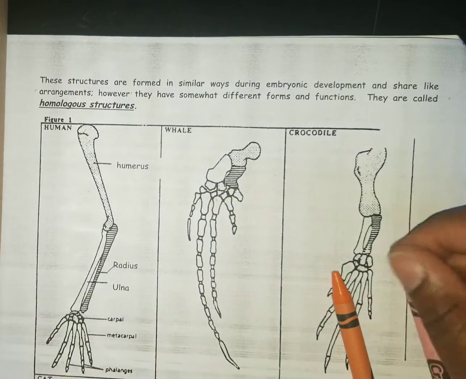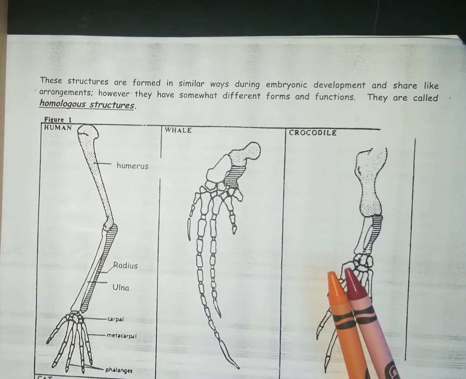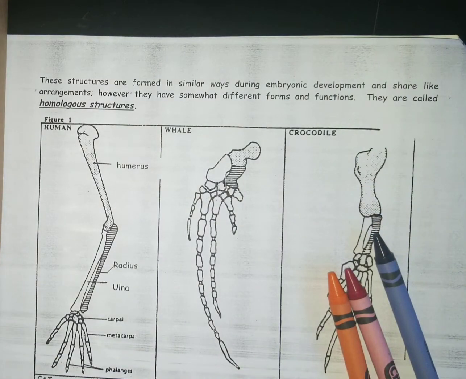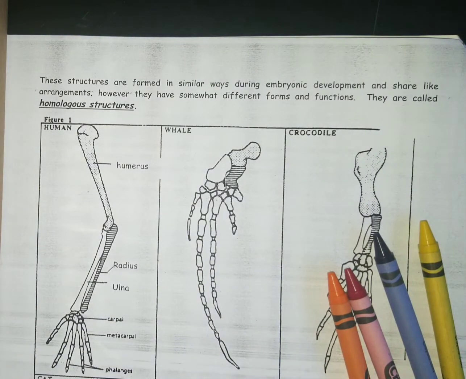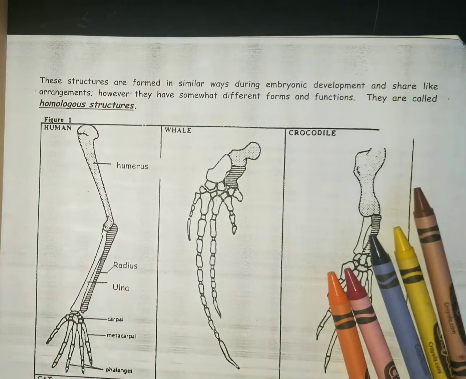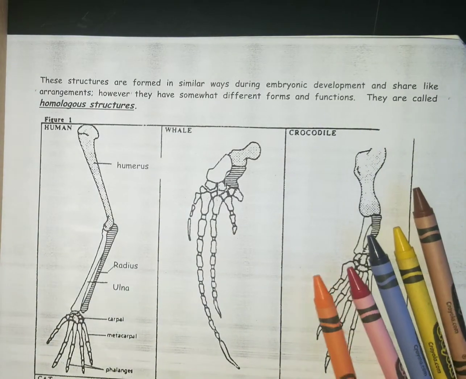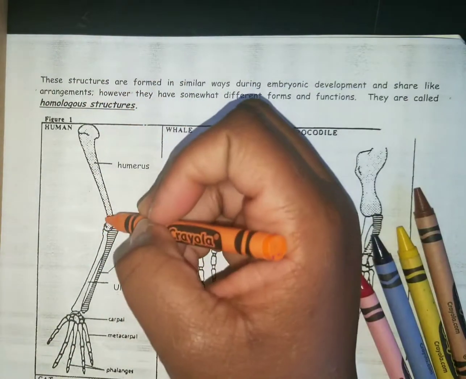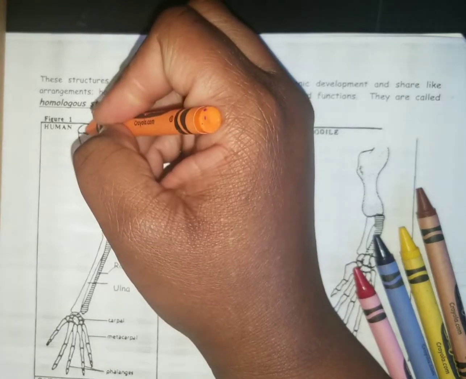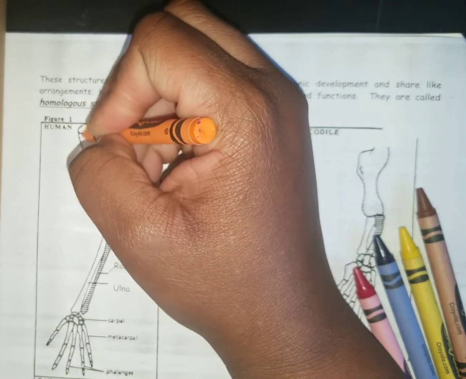I have orange, I have a reddish color, I have a bluish color. I'm going to also use yellow. And then I'm going to try to find what else. I have like a gray. No, let's use brown. Okay. So the humerus, I'm going to color orange. And it has little dots in here. So the bone with the little dots, I'm going to color orange.